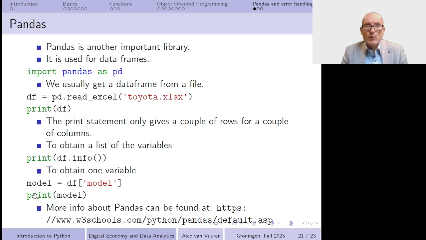Now we can of course print our variable model, taking into account again that this will not list all of the different rows of this particular variable, but only a couple of them, like what you're used to in R. Well, as I already said, there is much more to say about pandas, but for that I would like to refer to a particular website, and that is this link that we have over here.